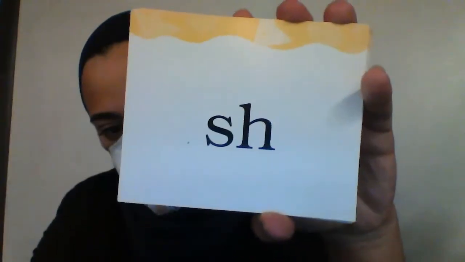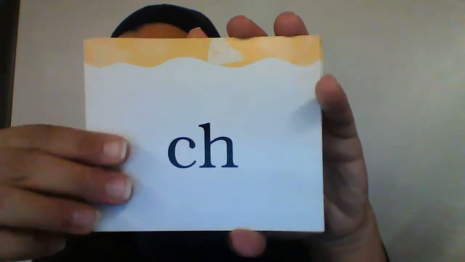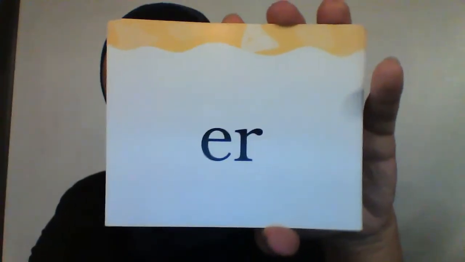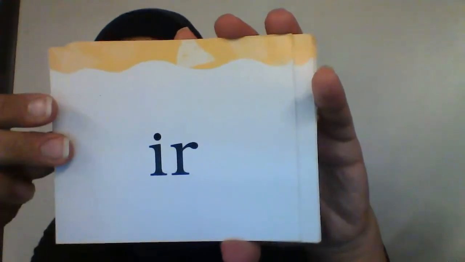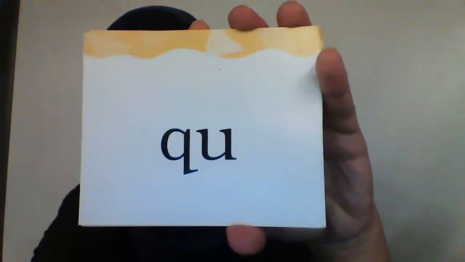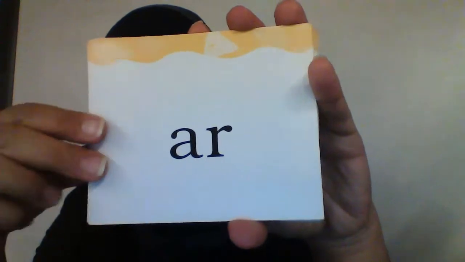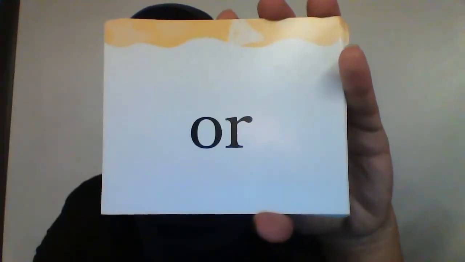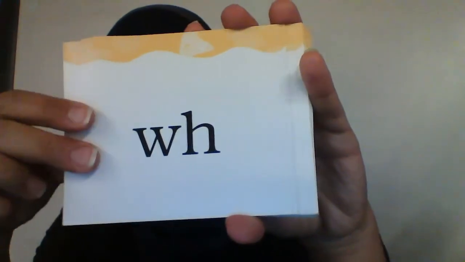Digraph T-H. Digraph S-H. Digraph C-H. Combination E-R. Combination I-R. Combination U-R. Combination A-R. Combination O-R.